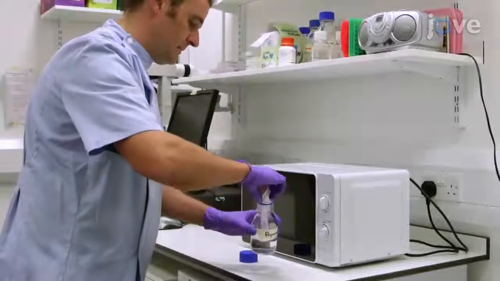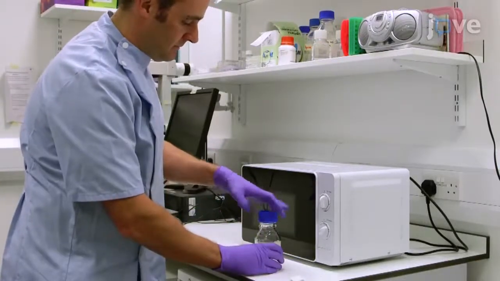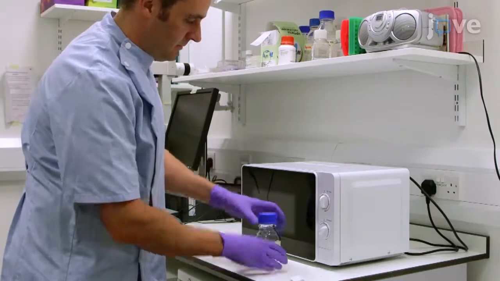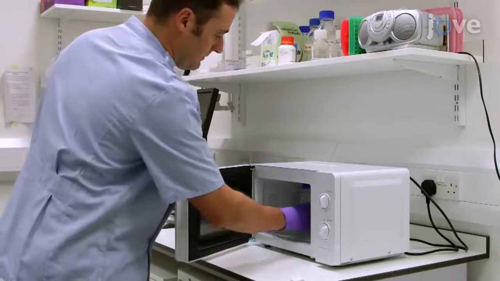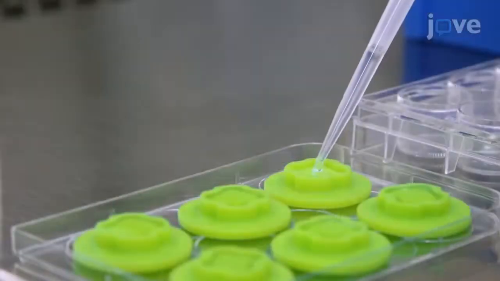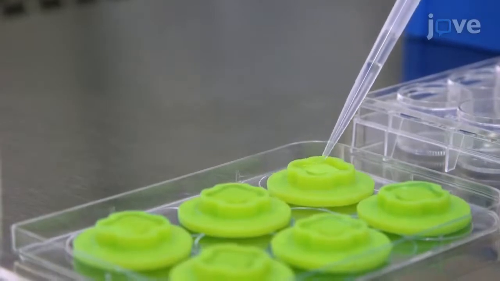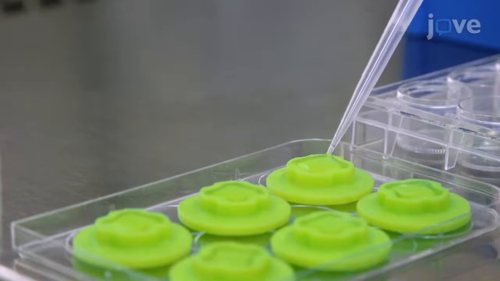Prepare 2% agarose molds by dissolving 2 grams of low melting temperature agarose in 100 milliliters of sterilized distilled water. Carefully heat the mixture in the microwave with interval shaking to dissolve the agarose completely. Add 520 microliters of the melted agarose to a 256 well format mold and allow it to solidify.